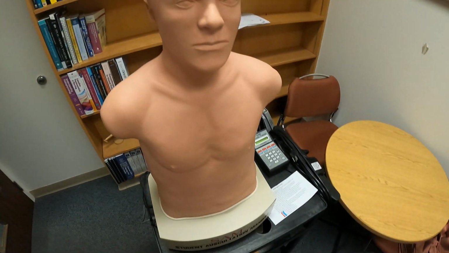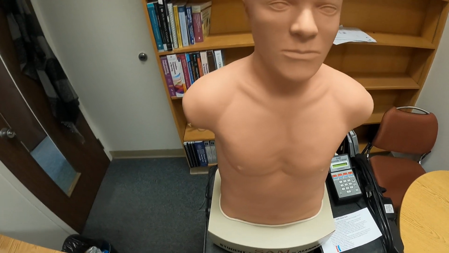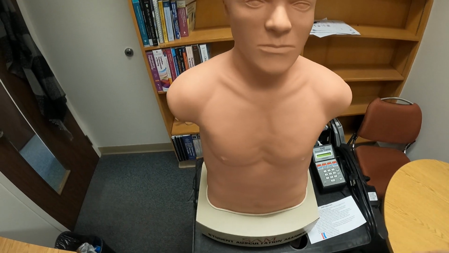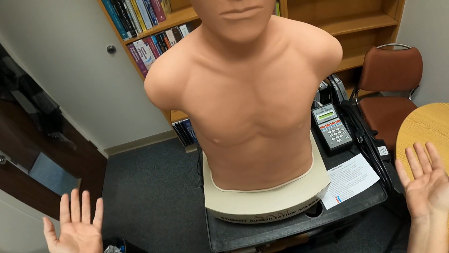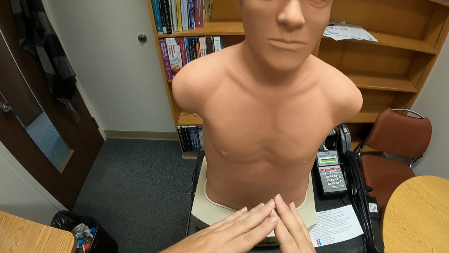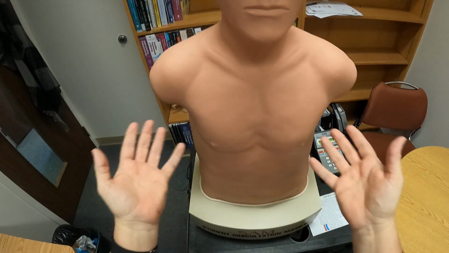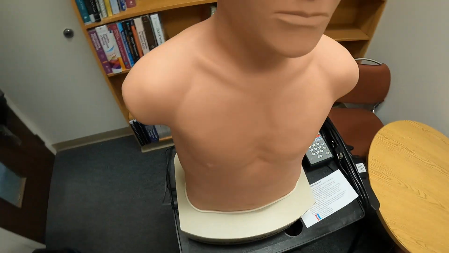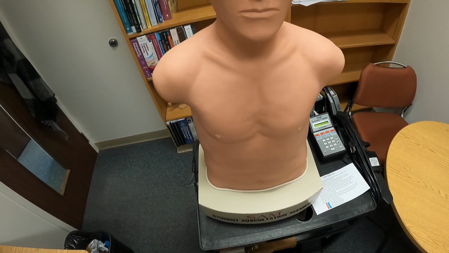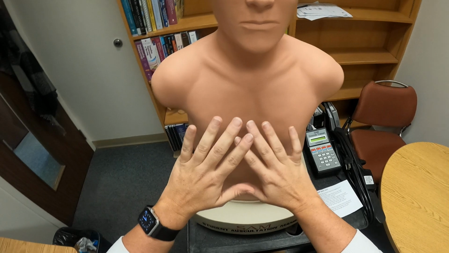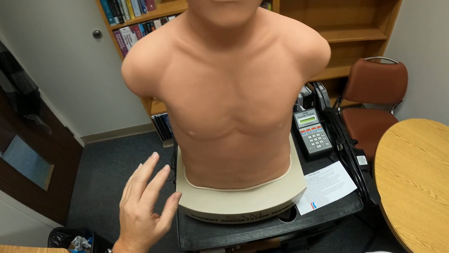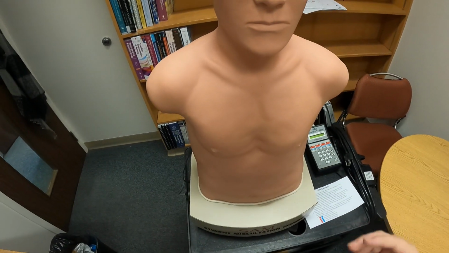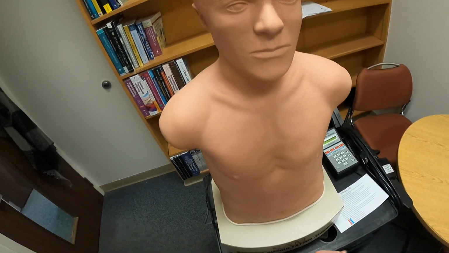So I'm going to do my assessment in the proper order. So I'm going to inspect, palpate, and then auscultate. So on inspection, I'm looking at the chest. I'm looking for bilateral chest expansion. I'm looking for the shape. Is it an elliptical shape? I'm looking for any kind of abnormalities, or are things kind of equal bilaterally? So I would be looking at those things.